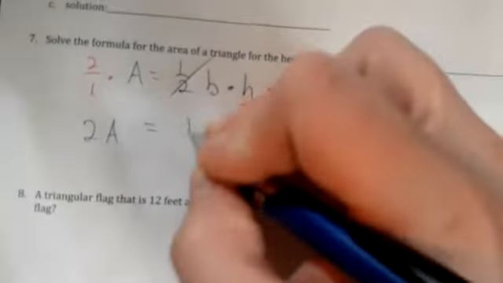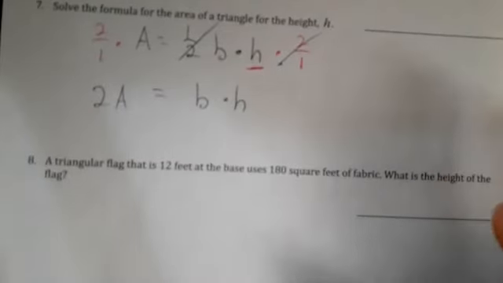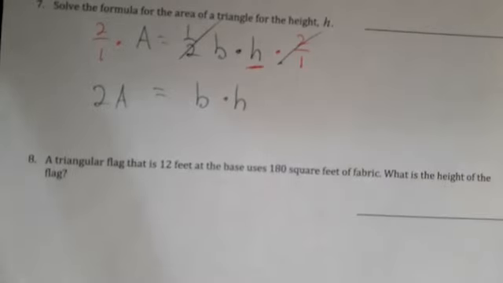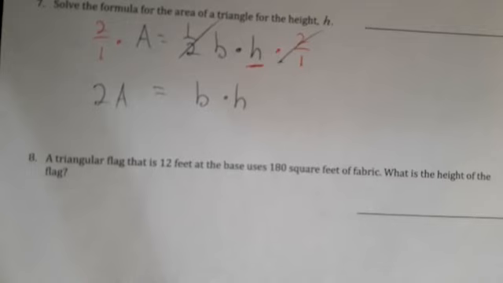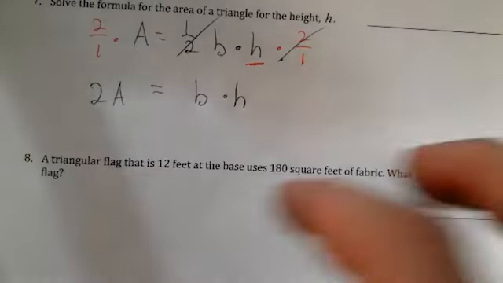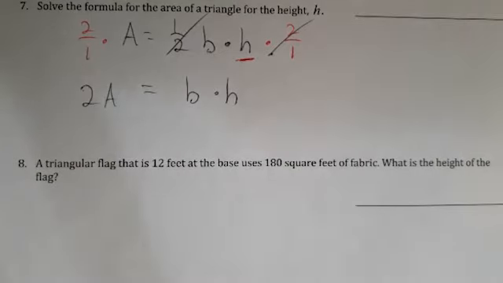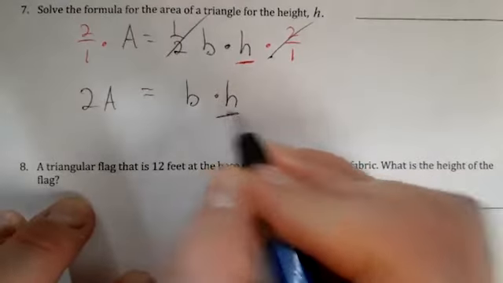This is b times h now. Okay. Let me try to clear this up just a little bit with this autofocus. Hold on, here we go. There we go, that's a little better. A little less blurry. Okay, so 2a equals b times h. So we're still solving for h.